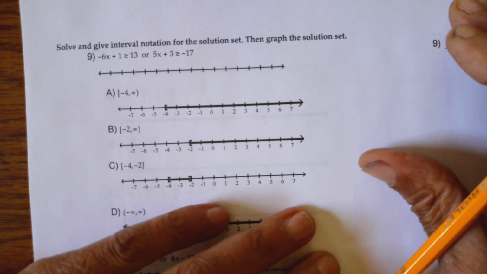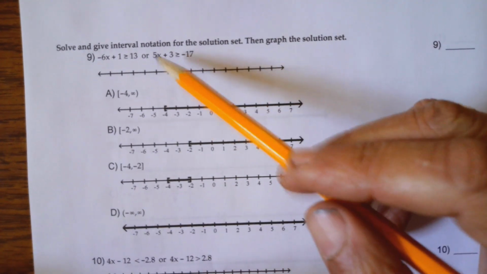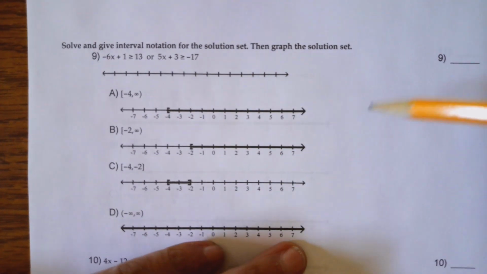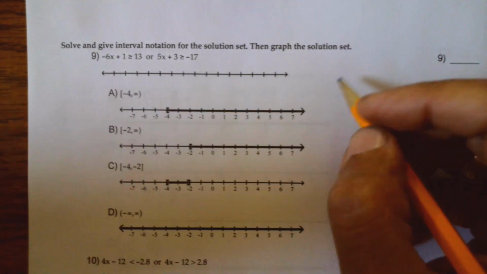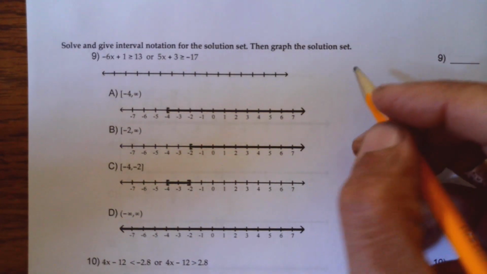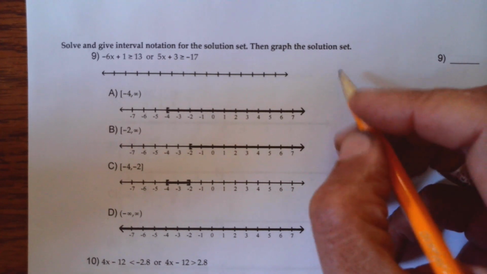Here's the deal. In most times when you have an OR situation, you're going to get your graph going in opposite directions, but not all the time. Let's see how this guy plays out. What we have to do is solve these individually.